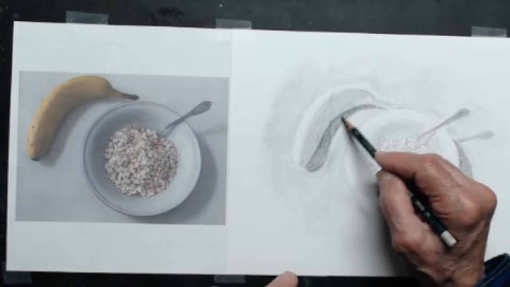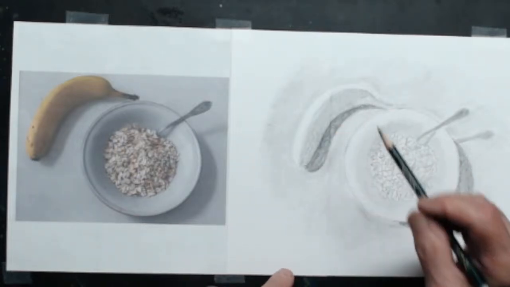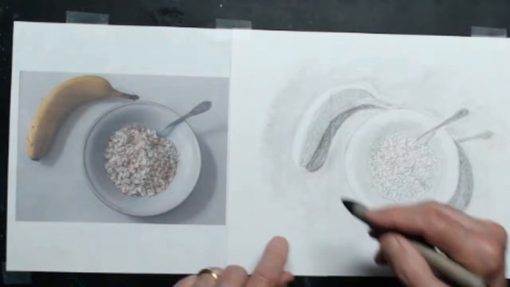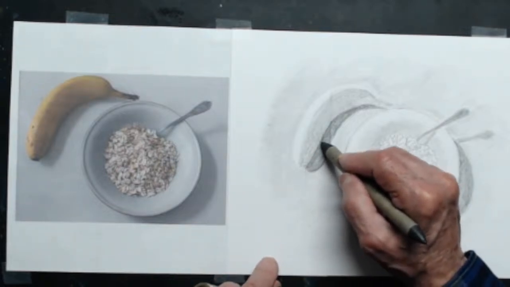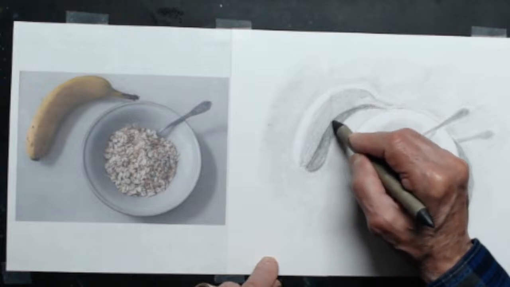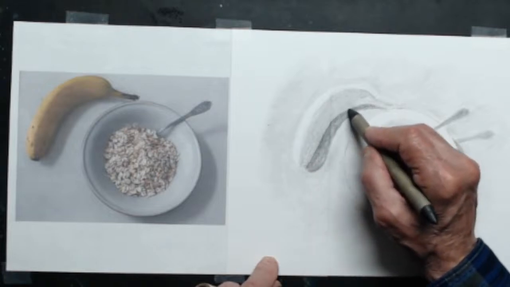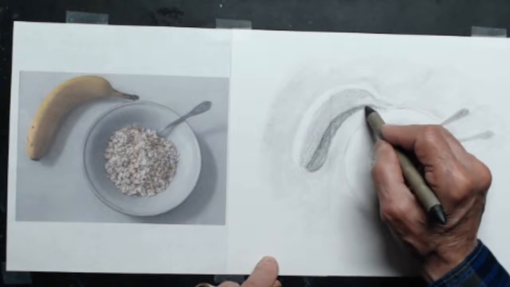So I'm going to emphasize that. Okay. Then I'll go in with my blender and finish that off. So that'll give the cast shadow edge of the banana coming around.